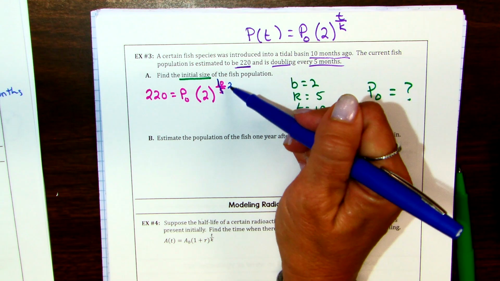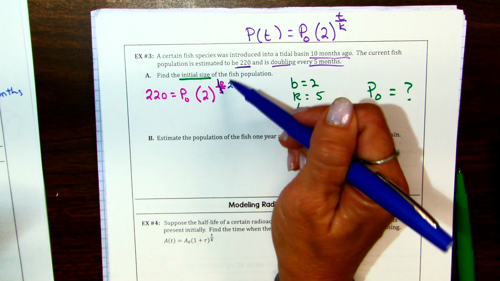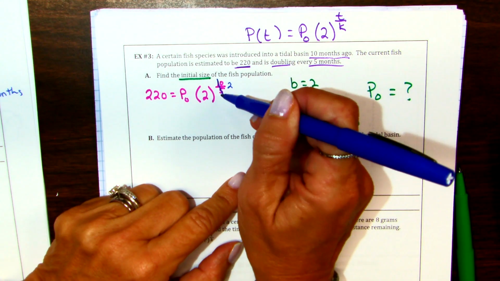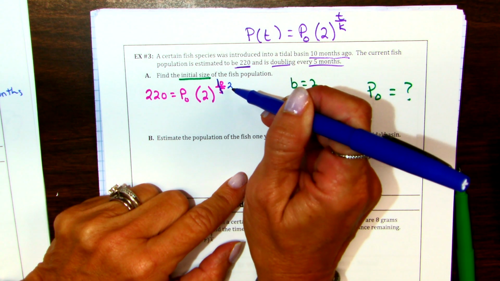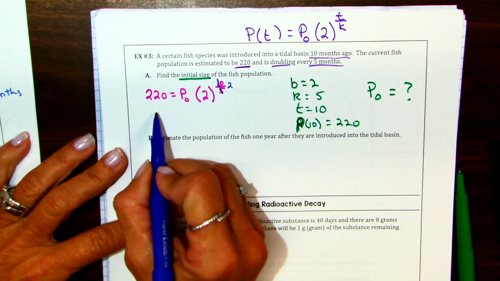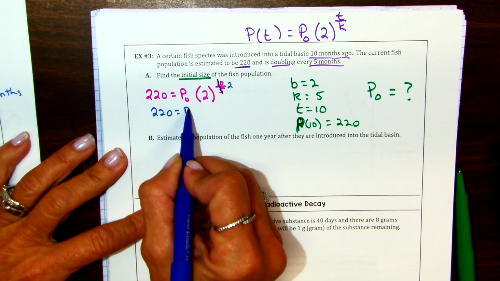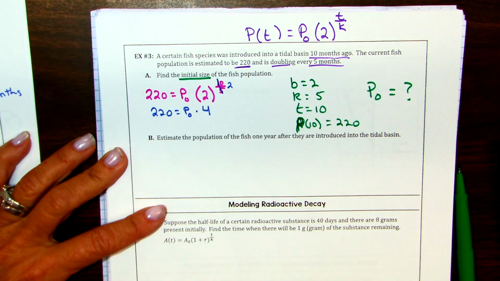So in a 10-month period, it's going to double twice, 10 divided by 5. So I have 220 equals P sub 0 times 2 to the second power, which is 4.